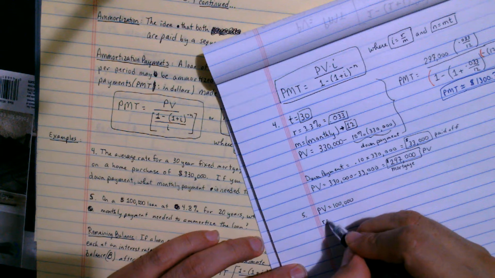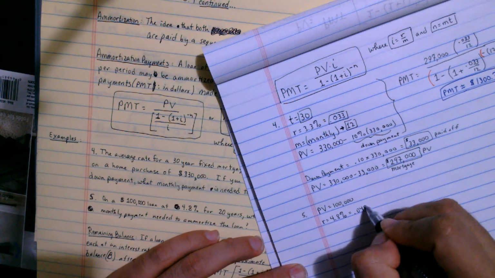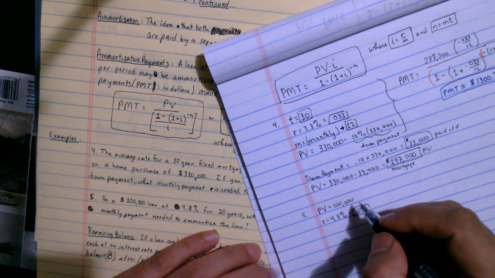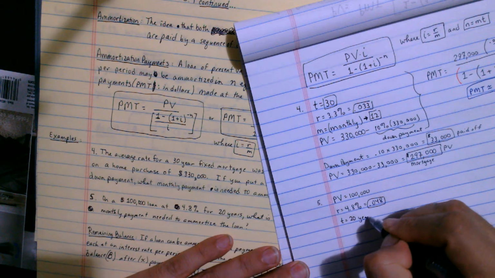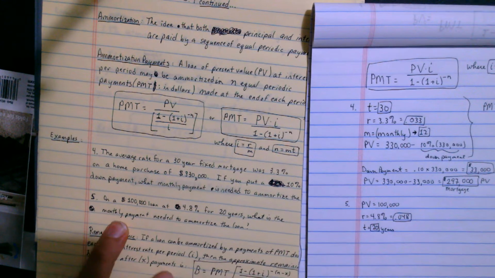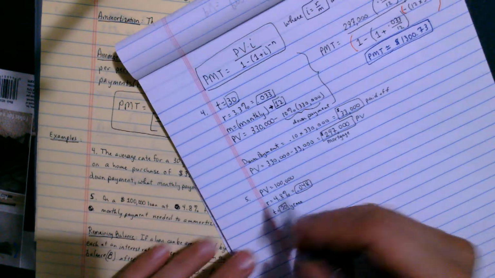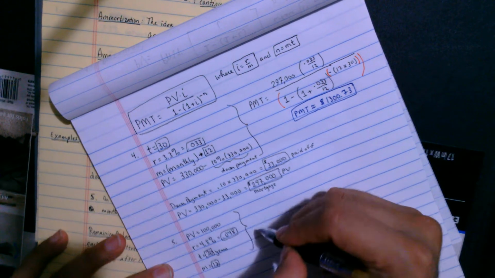Your interest rate is 4.8%, which is 0.048. The time is 20 years. It says, what is the monthly payment needed? So that's your M, monthly. There are 12 months in a year, so M is 12.